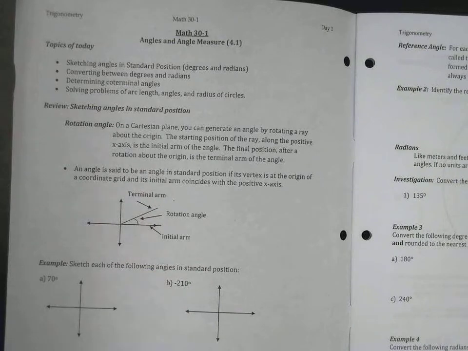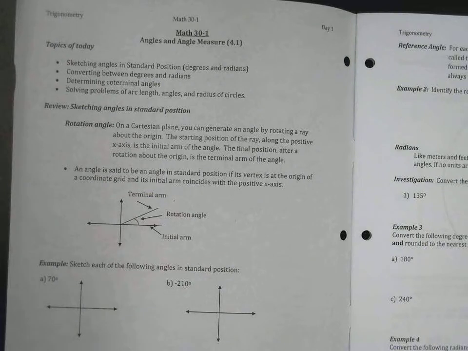So a quick review of sketching angles in standard position. On a Cartesian plane, you can generate an angle by rotating a ray about an origin. The starting position of the ray along the positive x-axis is the initial arm of the angle. The final position after a rotation about the origin is the terminal arm of the angle. An angle is said to be an angle in standard position if its vertex is at the origin of a coordinate grid and its initial arm coincides with the positive x-axis.